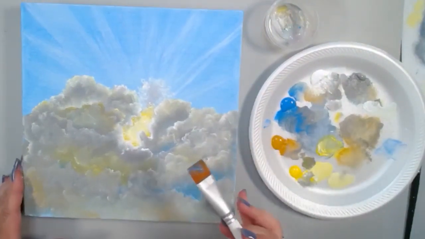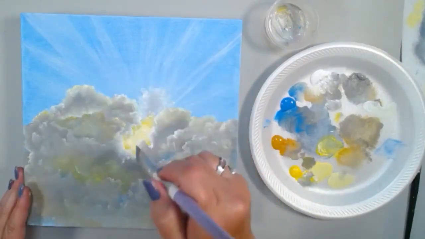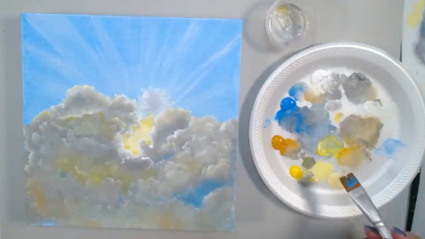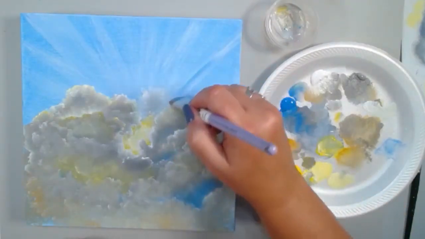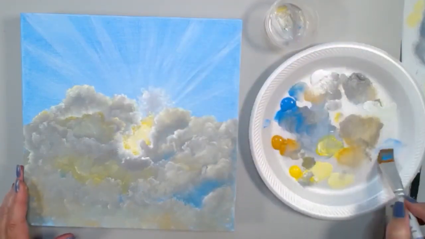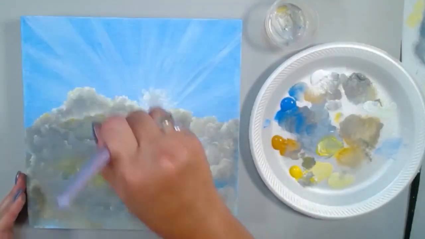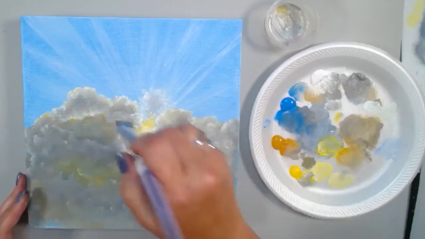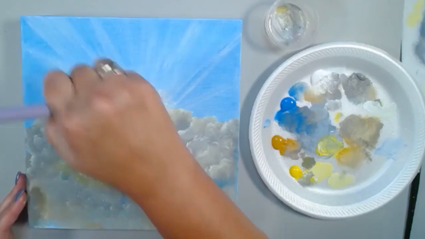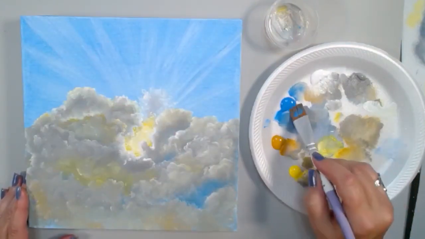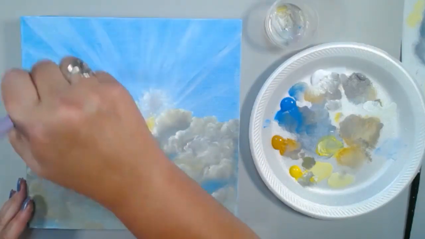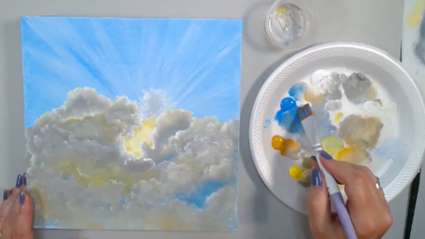So these rays that we put in here, we can now kind of sweep over with some of this blue, and it will brighten that up a little bit. Okay. See there, it's starting to add some character to those.